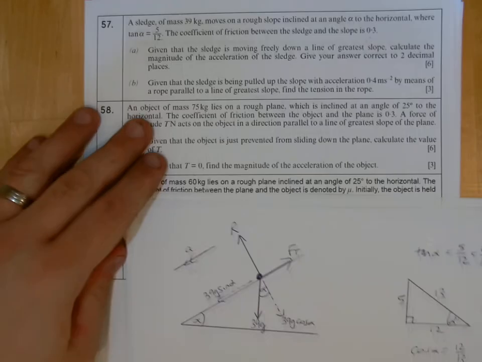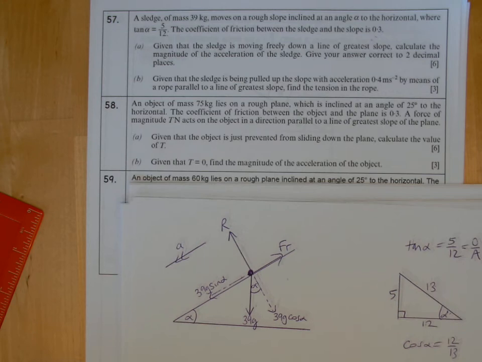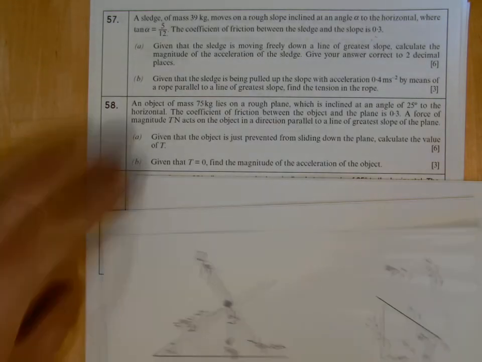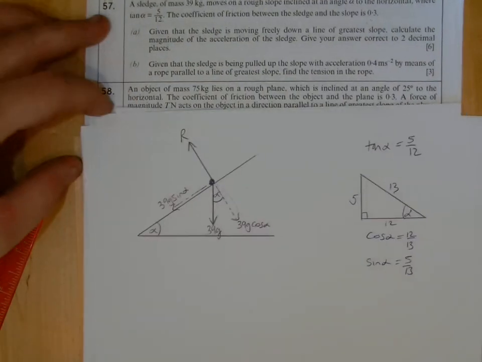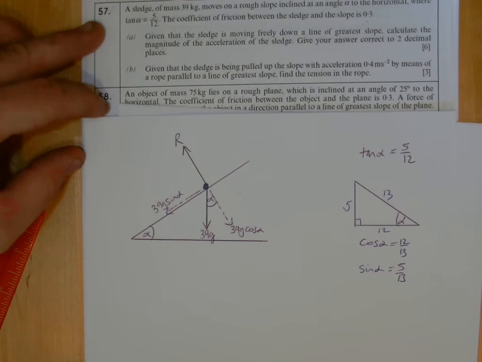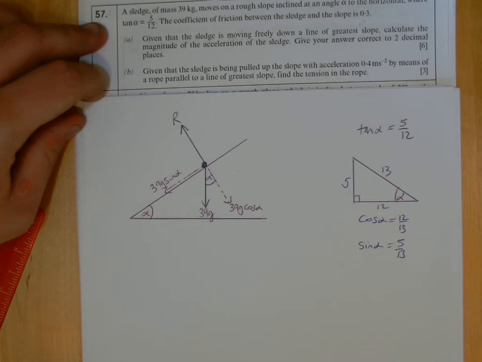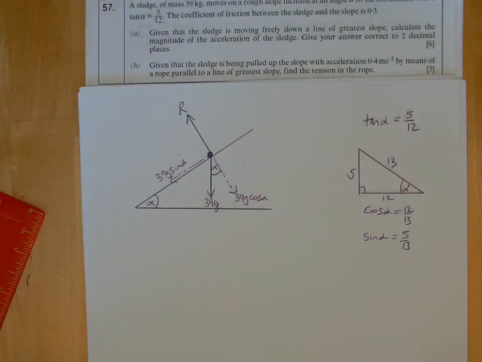So then we've got part B, and in part B it says, given that the sledge is being pulled up the slope with acceleration 0.4 by means of a rope parallel to the line of greatest slope, find the tension in the rope. Now, the only way to go about that is perhaps to draw another sketch. I knew I had to do this, so I just photocopied the one I did for the other one, which makes life a bit easier for me.